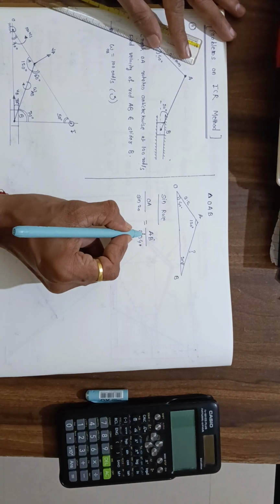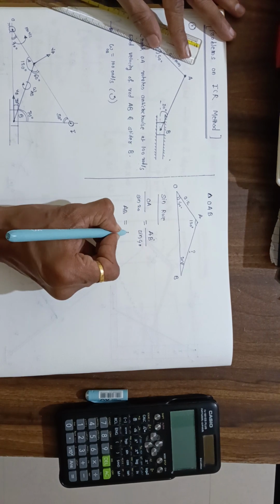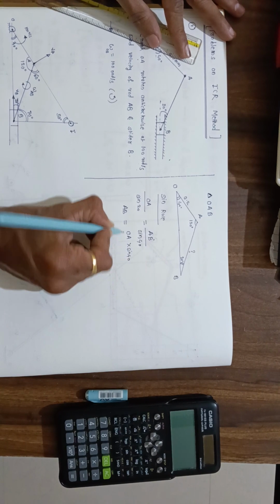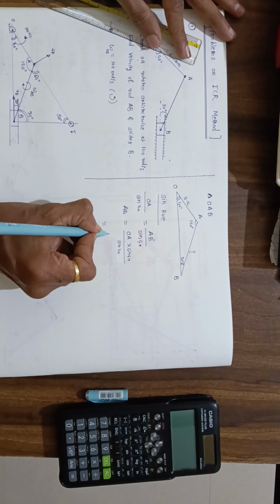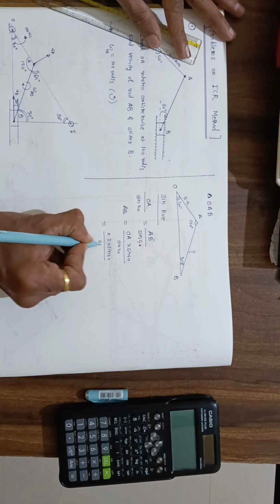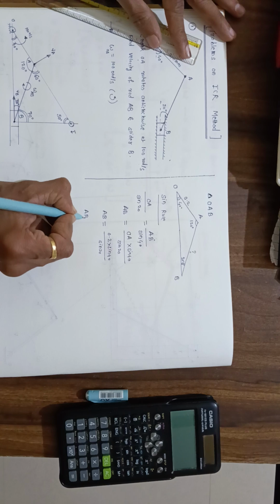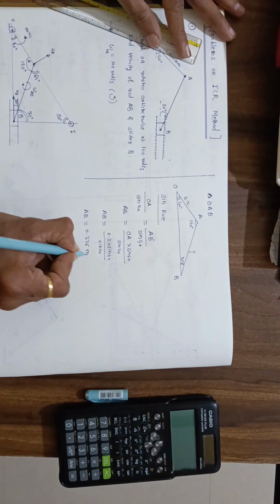Now from that AB is equal to, with cross multiplication, OA into sine 40 upon sine 20, where OA is 0.2. So distance AB is 0.376 meter.